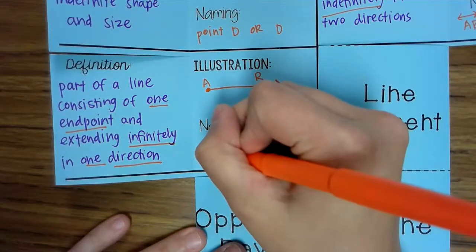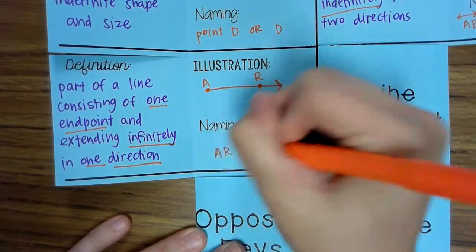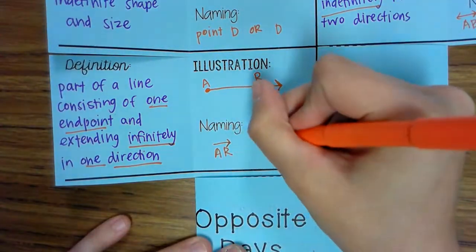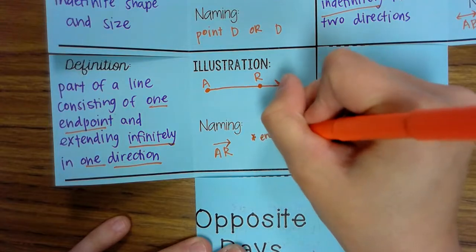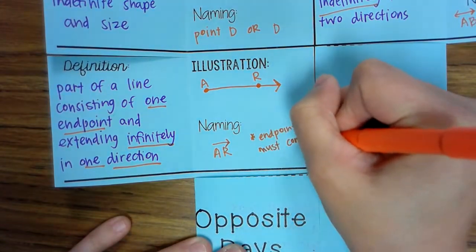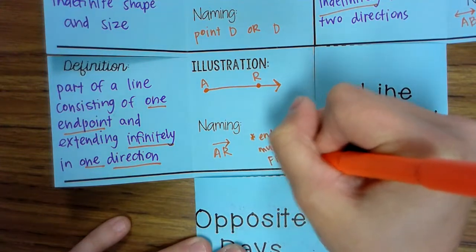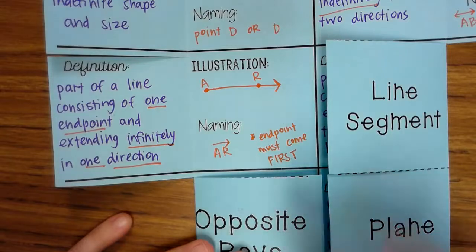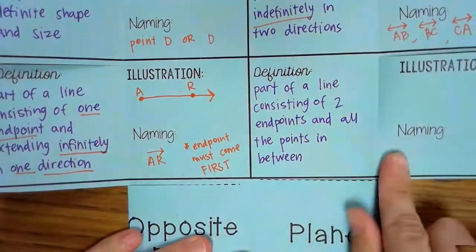So when I name this ray, I'm going to name it ray AR, and then I'm going to put my ray symbol above it. So I am going to make you that note. Endpoint must come first. Don't forget that.